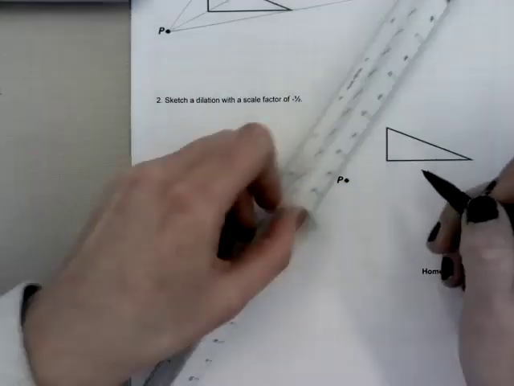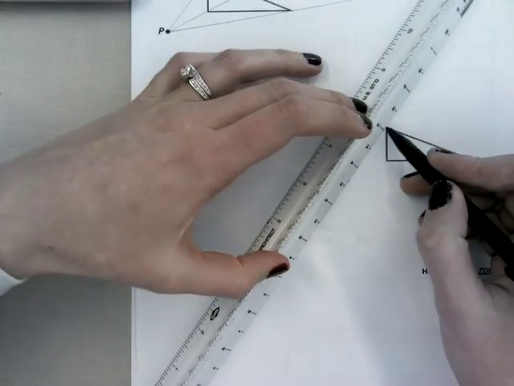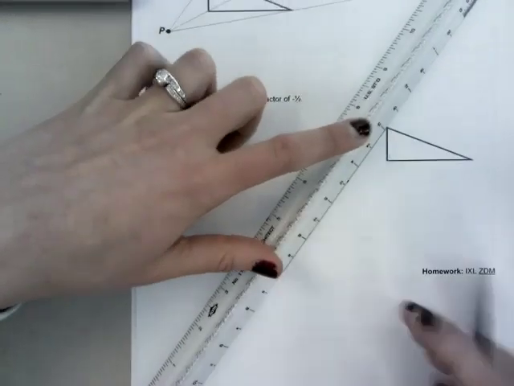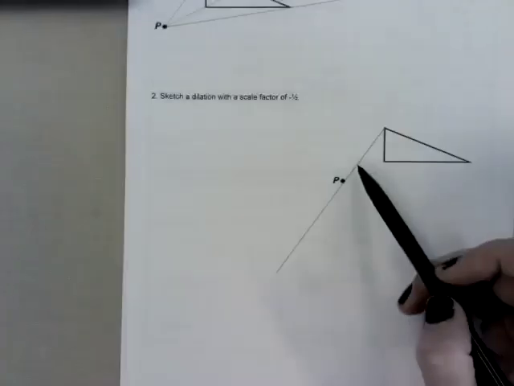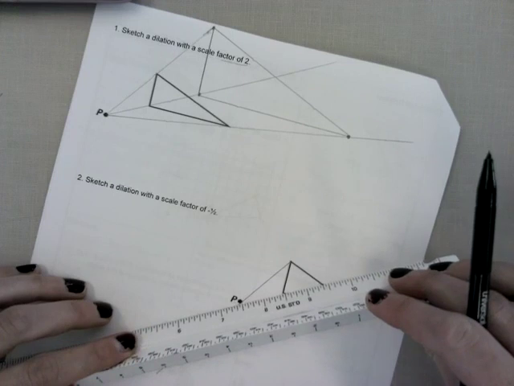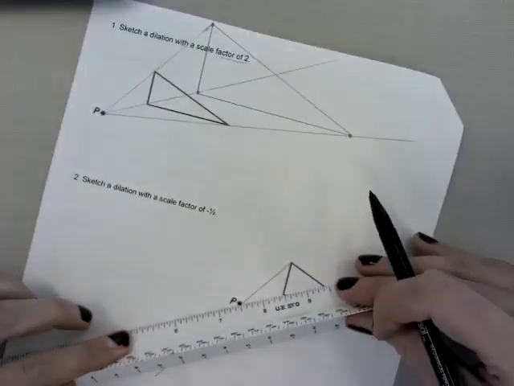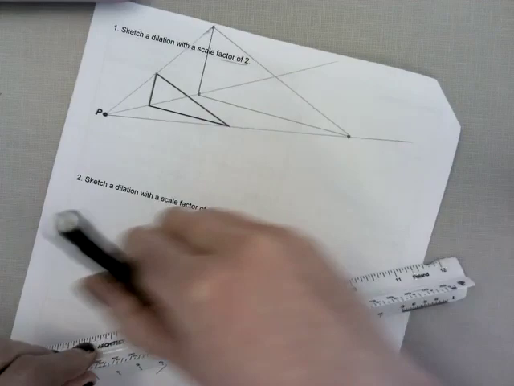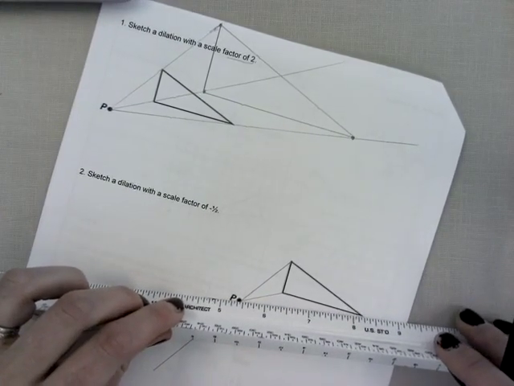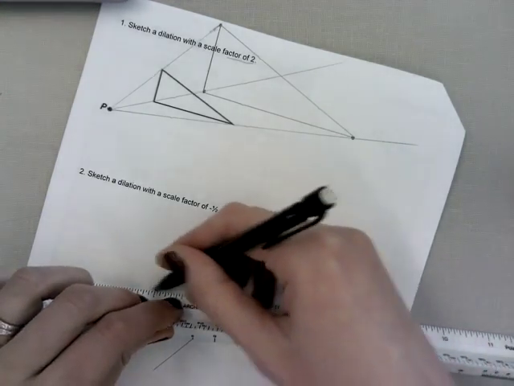This one is negative 1/2. So what the negative does is it has it go in the opposite direction. So I'm going to do the same thing. I'm going to connect P to each vertex, but I'm going to draw my line going the opposite way. Negative's going to go the opposite direction. So instead of continuing the line this way, I'm going backwards. Okay, same with this guy. We're going through P. And this guy. Okay, so 1/2, we are going to, again, kind of eyeball the distances here.